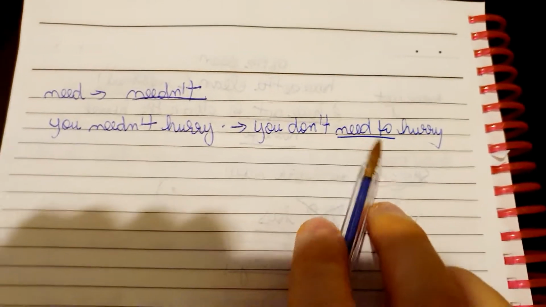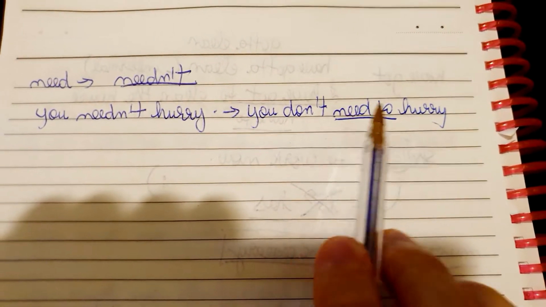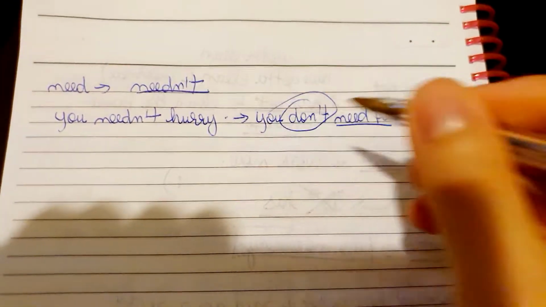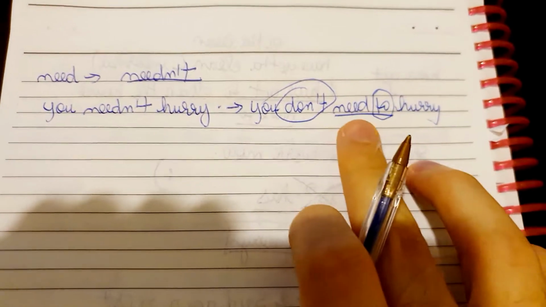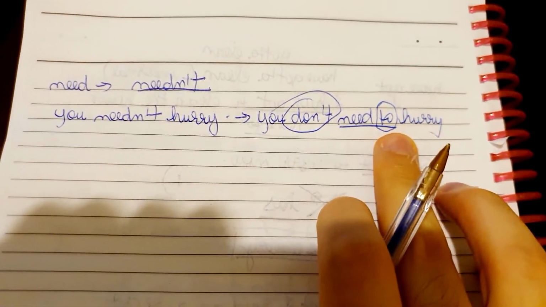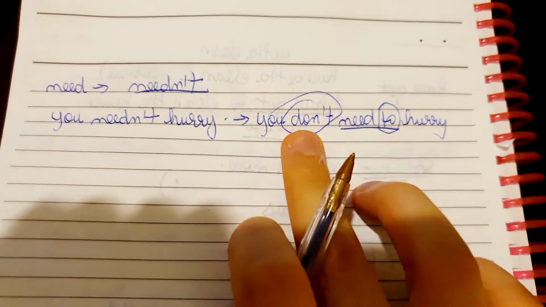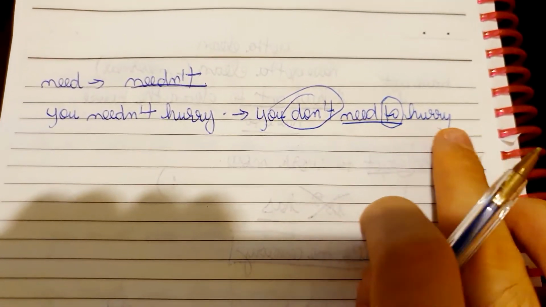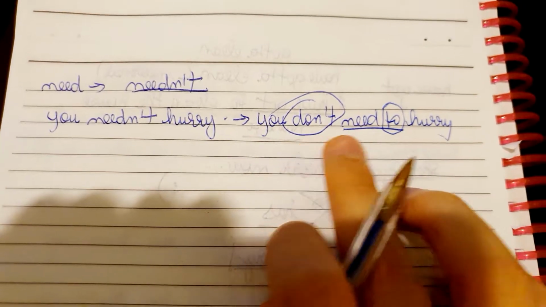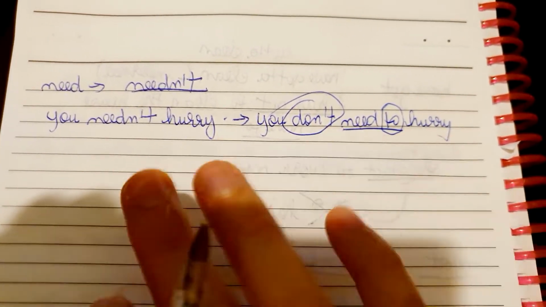Note that when you use need to and the auxiliary verb, it's necessary to join the verb need with another verb using the preposition to, okay? You don't need to hurry. It's not necessary that you hurry up, okay? You don't have to hurry up. It has the same meaning.